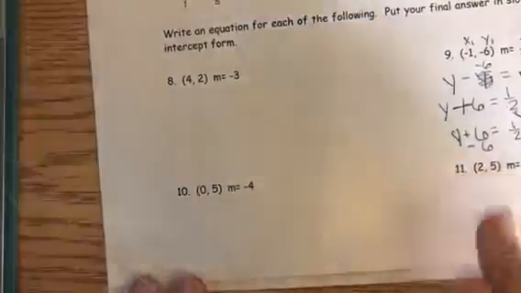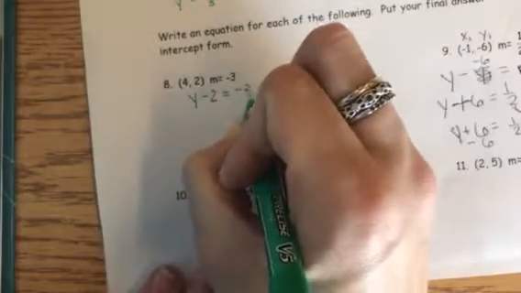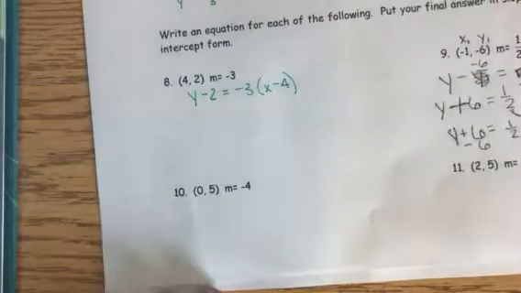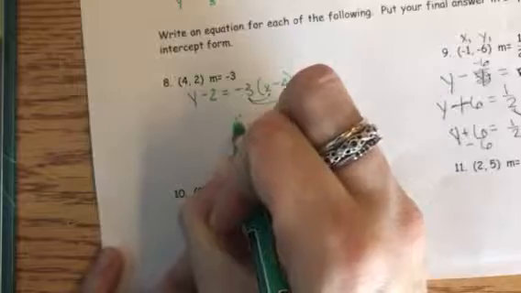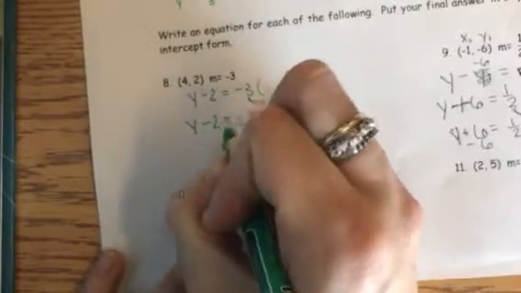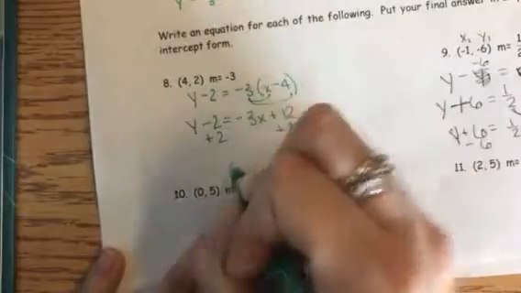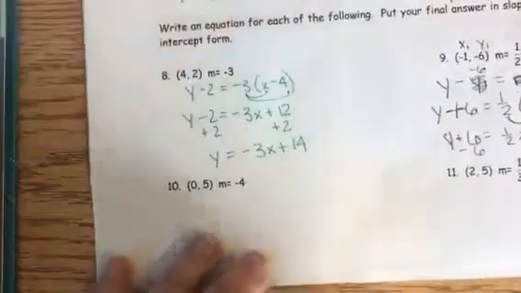Number 8, we're going to plug into point slope form. So we'll have y - 2 = negative 3 times (x - 4). We'll start solving, so we're going to distribute. So it says negative 3x + 12. We'll add the 2, so we'll get y = negative 3x + 14.